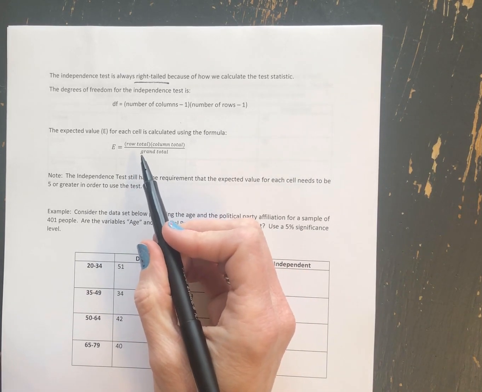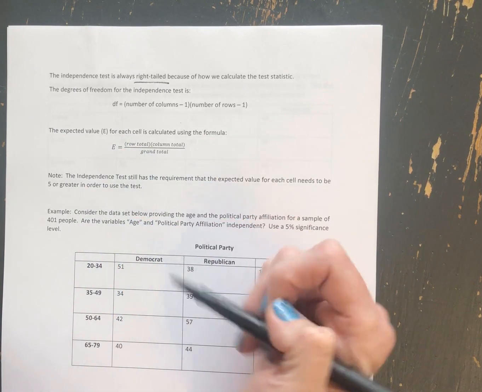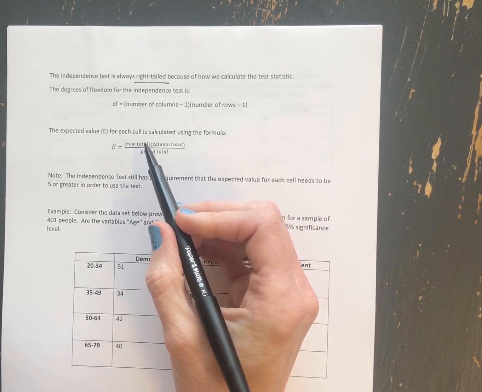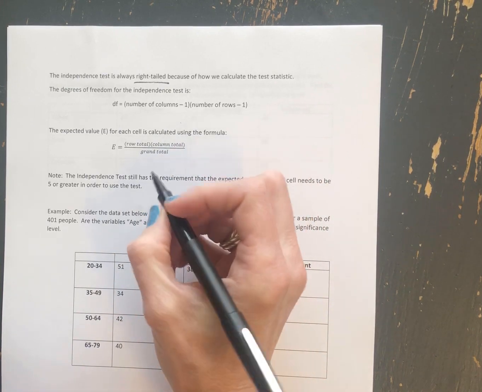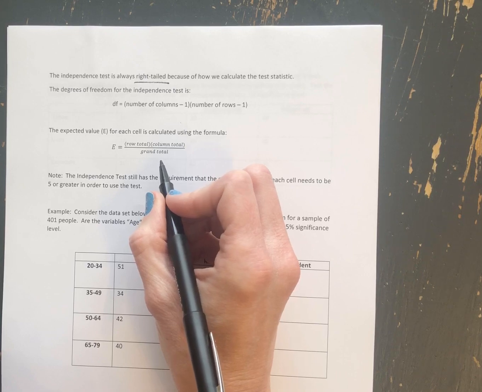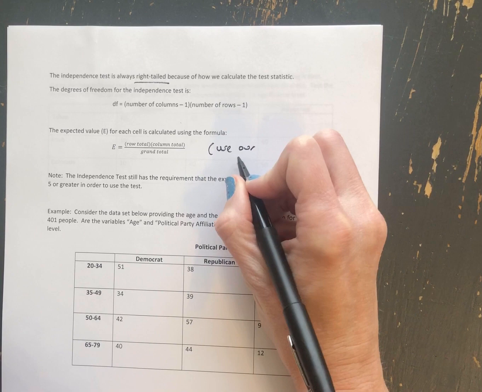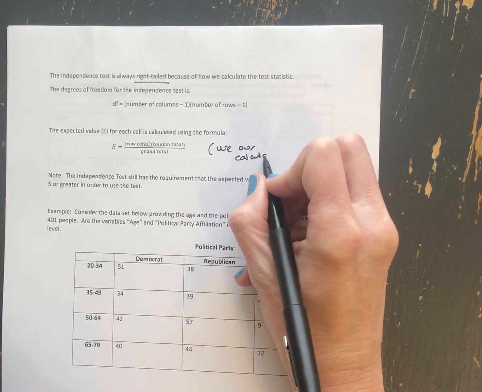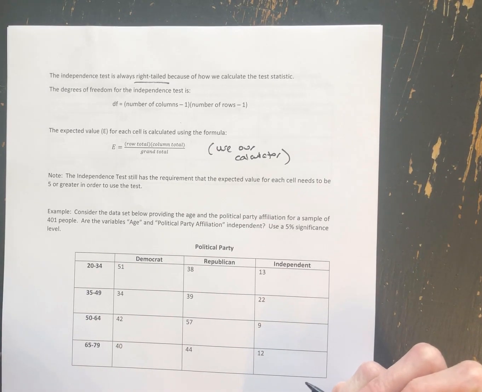The other thing that we need to know is something called the expected value for each of our cells here. The expected value for each cell, if we do it by hand, is calculated using the row total times the column total divided by the grand total. We are going to use our calculator, and it's going to do all that work for us.